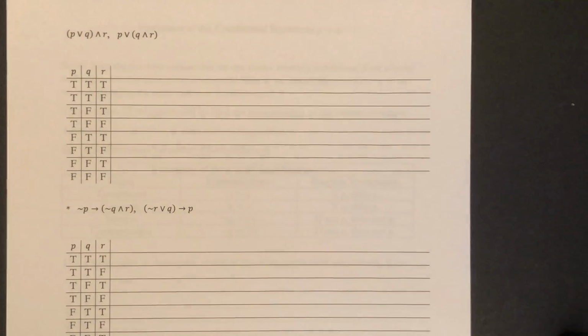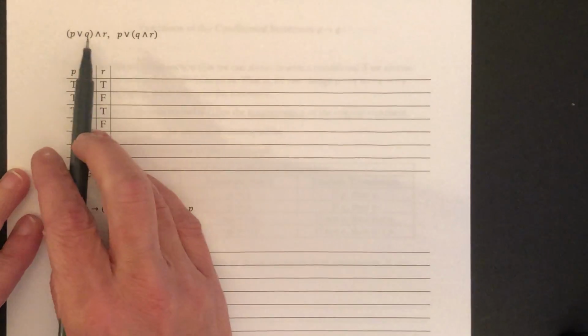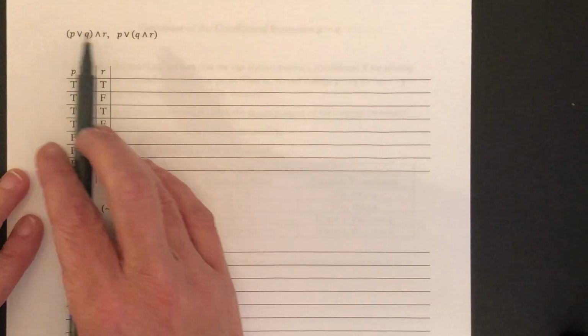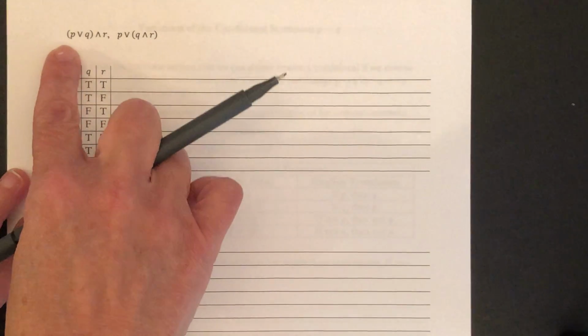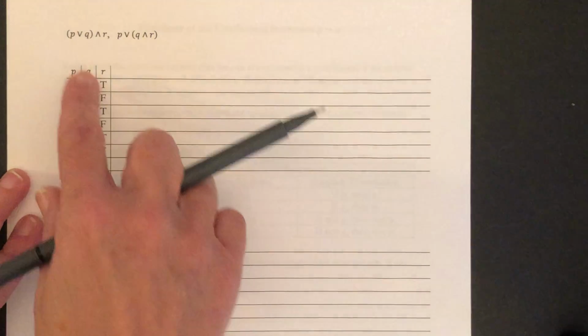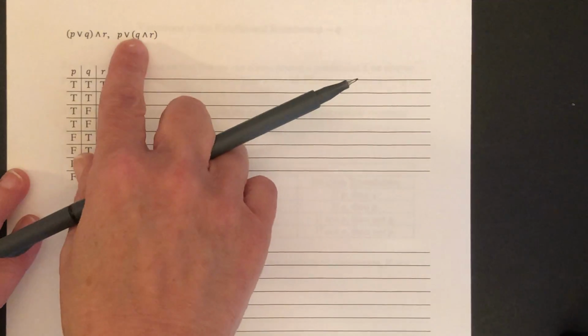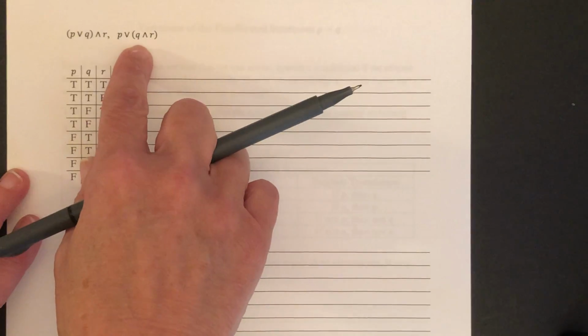This is part 2 of section 3.5. We are still being asked to decide whether these are equivalent statements. In the previous problem, it looked a lot like this, meaning that we had the first two grouped and then the second two grouped, and they were all the same on the previous problem. But on that one, they were all or. And here we have a combination of or and also and.